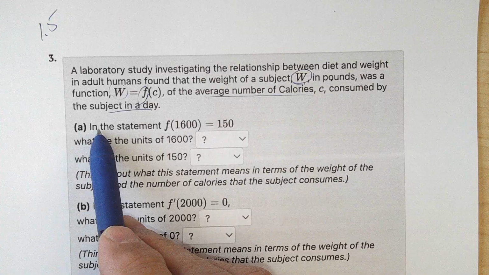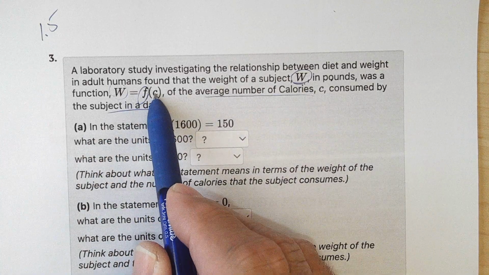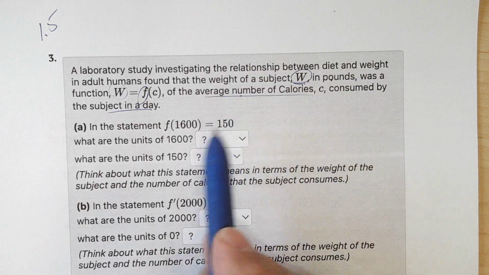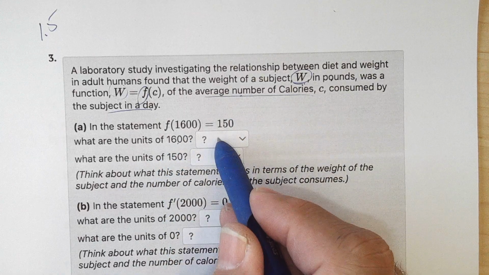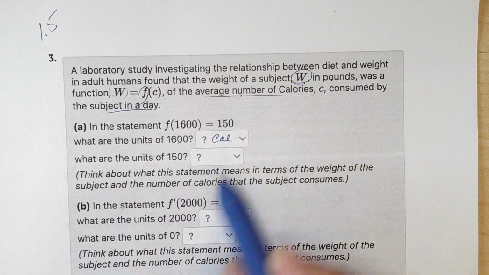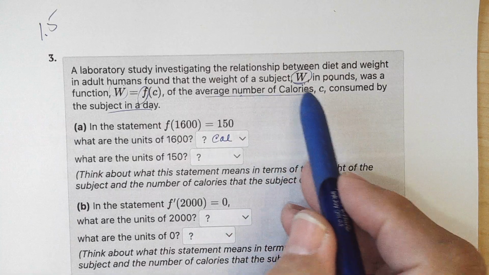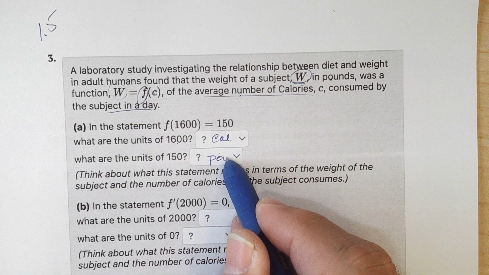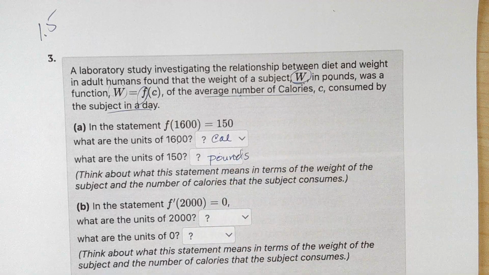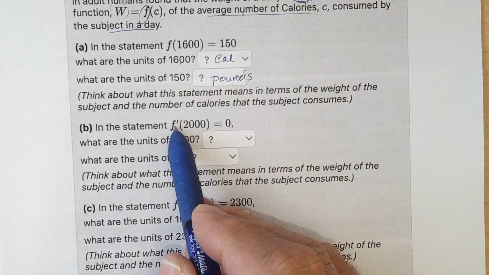So this statement, the 1600, it's f of c, c is the calories, and so the units of the 1600 is calories, and the units of the 150 is the pounds. Now, here, the derivative.